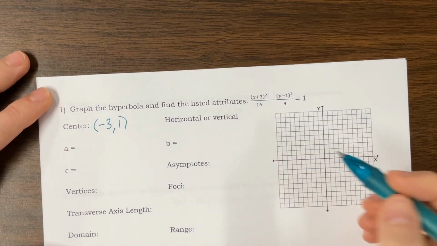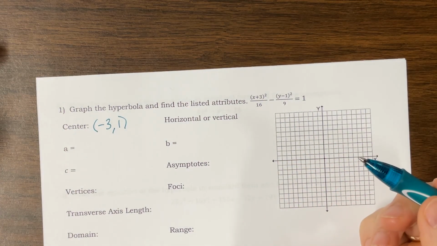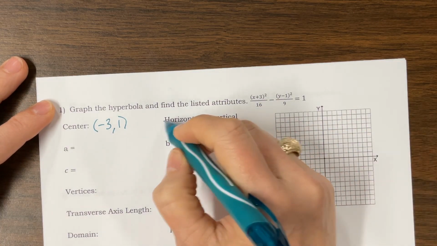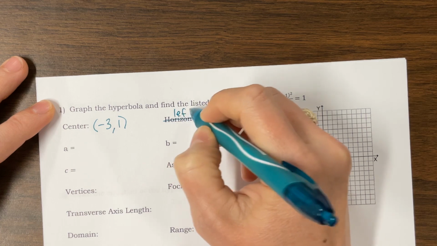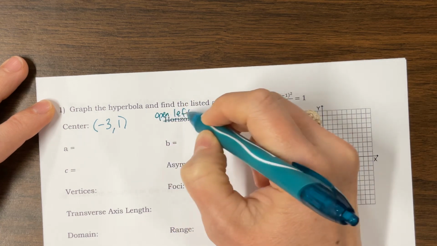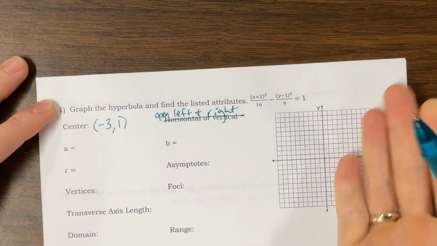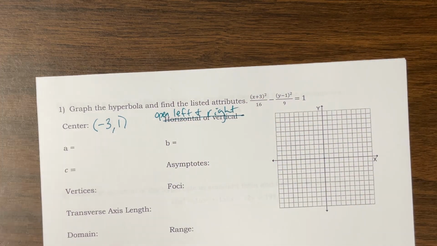Horizontal or vertical? I want to think about how it opens. This one is going to open left and right. Let's just call that right. Let's just say it opens left and right. I don't quite know what they mean. What exactly is horizontal? Anyway, whatever.